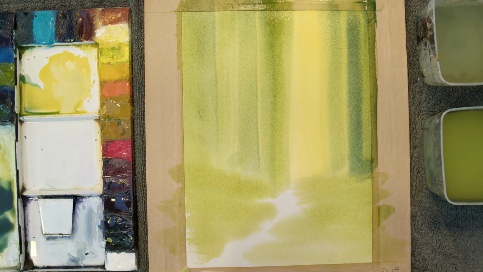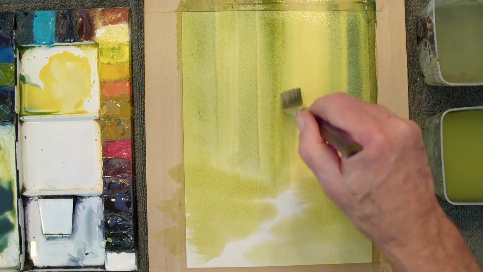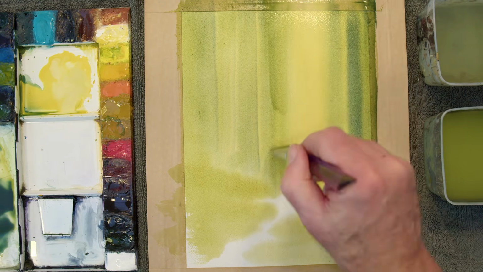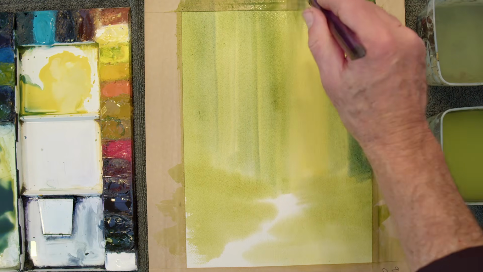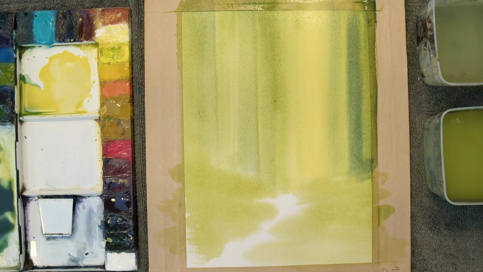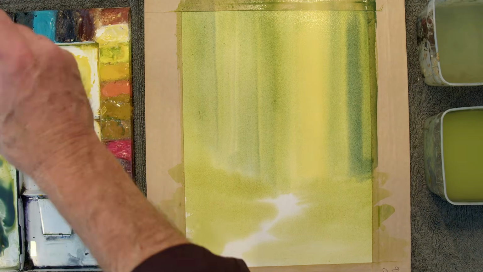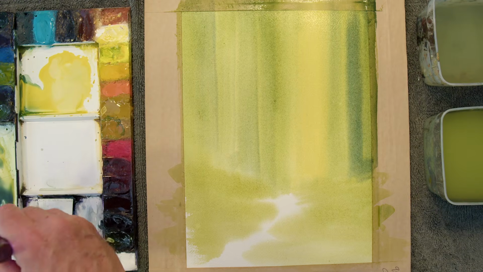This will probably lighten this area up a little, but I just want to keep that edge active. In other words, I want there to be loose pigment that's still moving around here and not just rigid lines that are created because I've let it dry. Okay, again, darker.